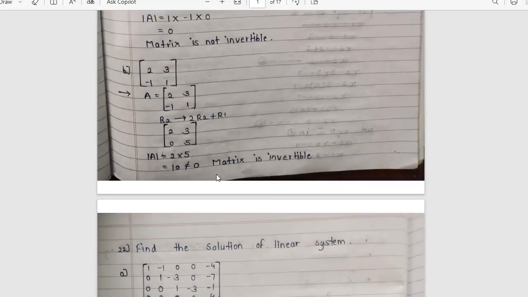Second example, also we have to check the matrix. We are given the 2 by 2 matrix, that is 2 3, minus 1 1. Applying the row transformation on the second row, R2 goes to 2 times R2 plus R1, we get 2 3, 0 5. So the determinant of A is equal to 2 into 5, that is 10. 10 is not equal to 0, therefore the given matrix A is an invertible matrix. Okay, so in these two examples we checked whether the given matrix A is invertible or not using elementary row operations. Okay, understand?